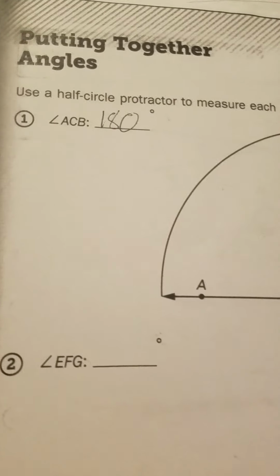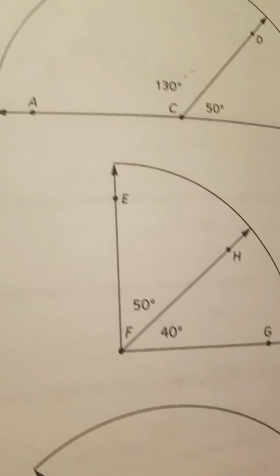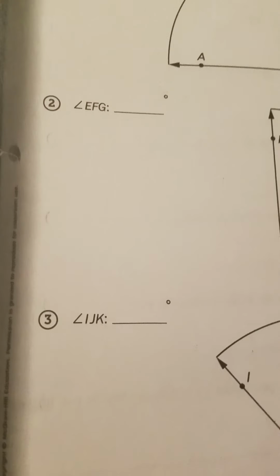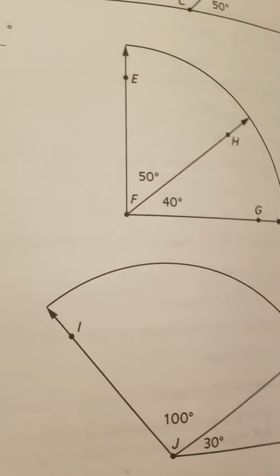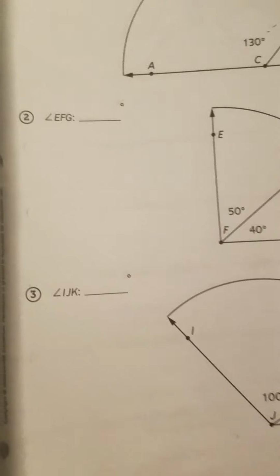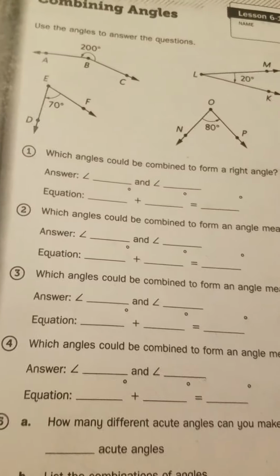Okay? Now, here they're wanting EFG. So again, you need to do the same there. And then IJK. Okay? You need to be able to do those on your own after this video. Now, flip it over.